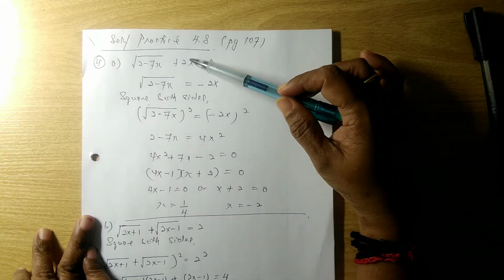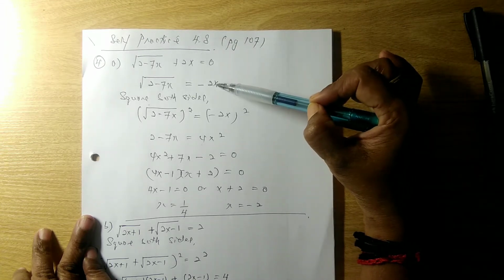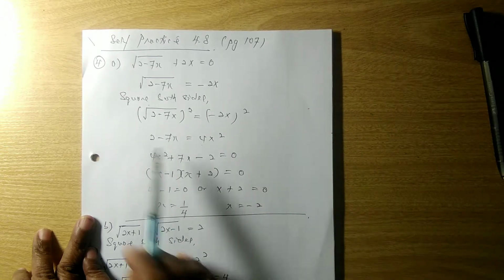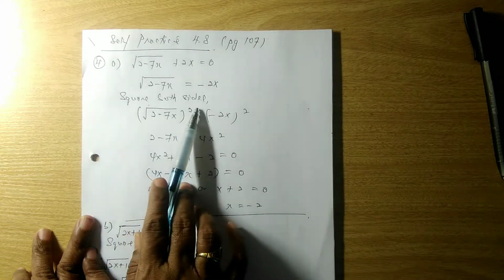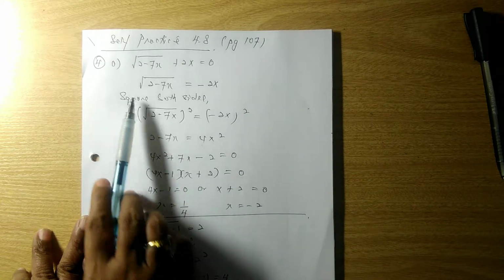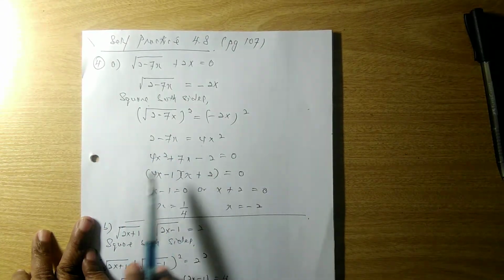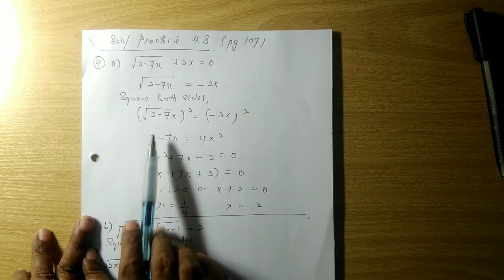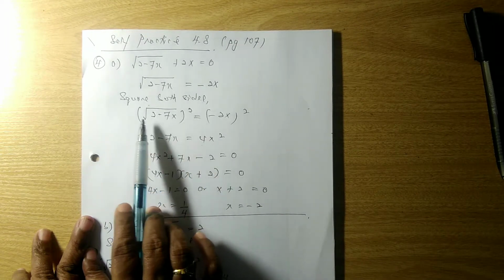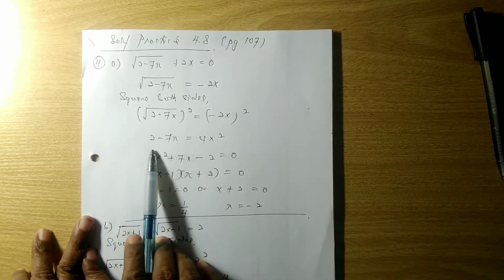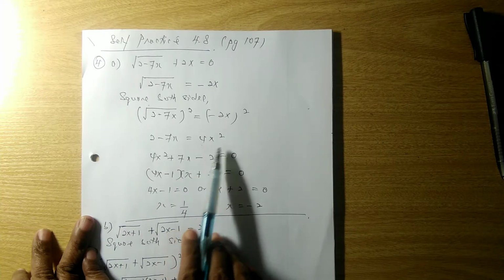Now what you do is you move this to your right, it becomes negative 2x, and you square both sides. So when you square both sides, this is squared, this is also a square. So square root and a square. So you get 2 minus 7x, and it becomes 4x squared.